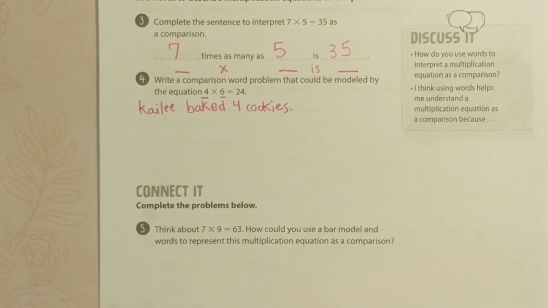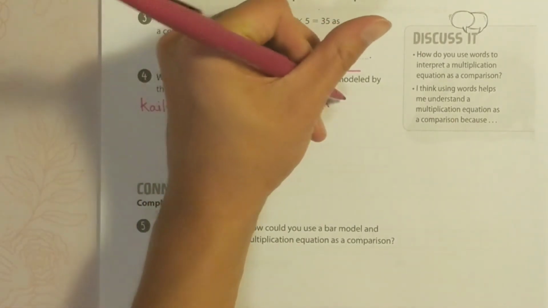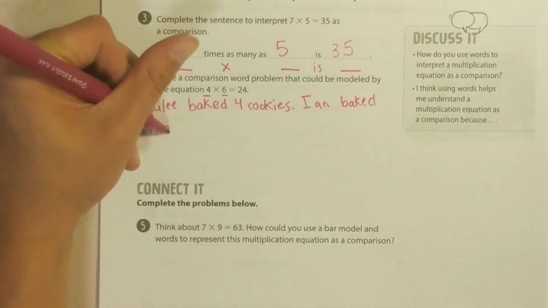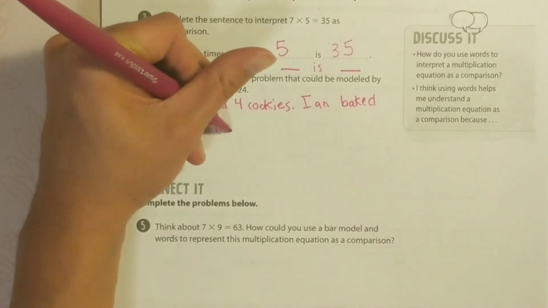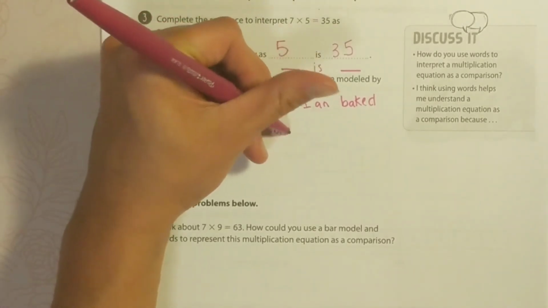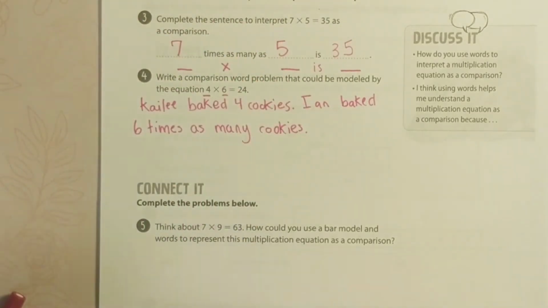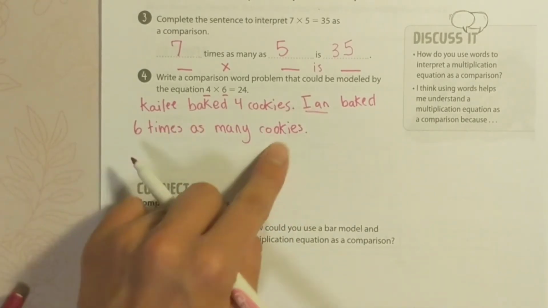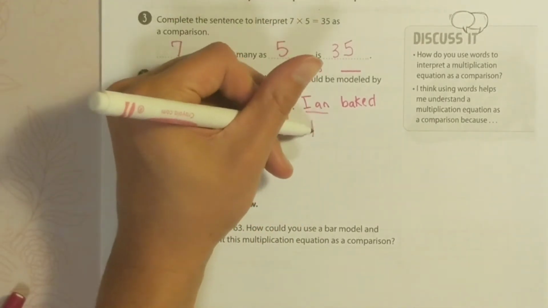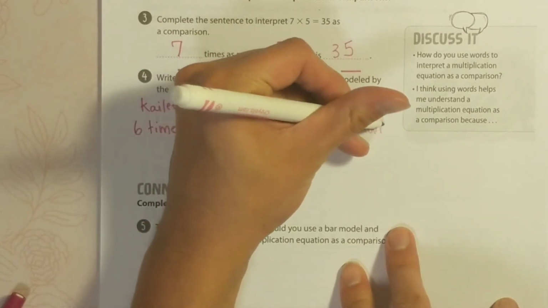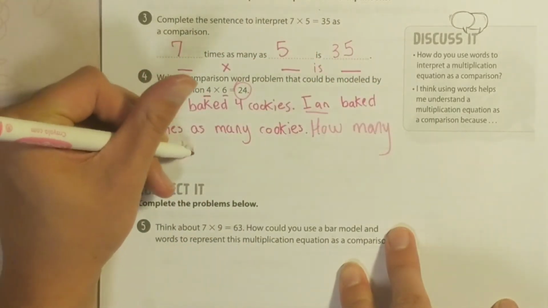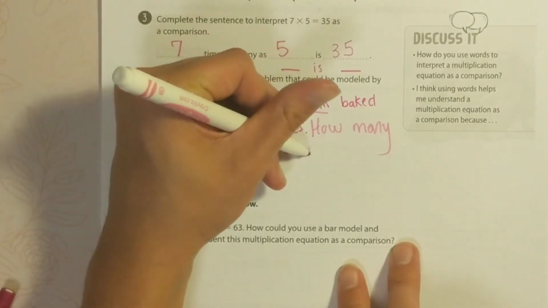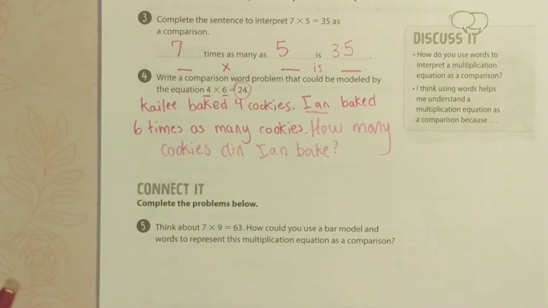So then we could say Ian baked 6 times as many cookies. And then I want you to write a question at the end. And the question would be about Ian, because we know how many Kylie baked. Ian baked 6 times as many, which is 24. So how many cookies did Ian bake? So I want you to write your own word problem here.